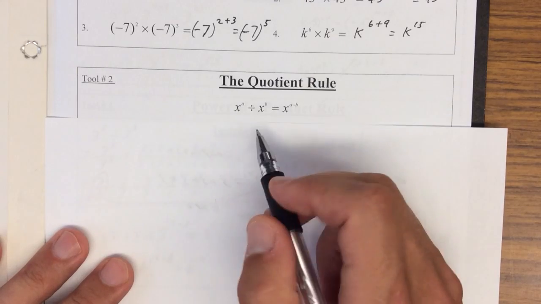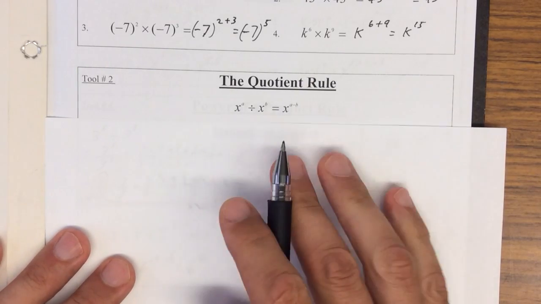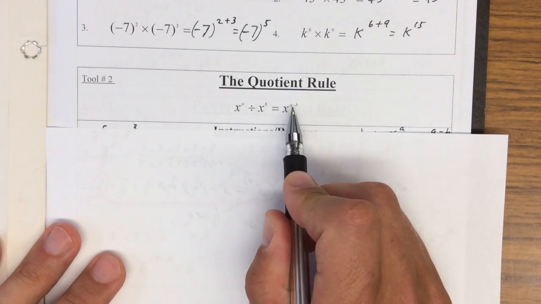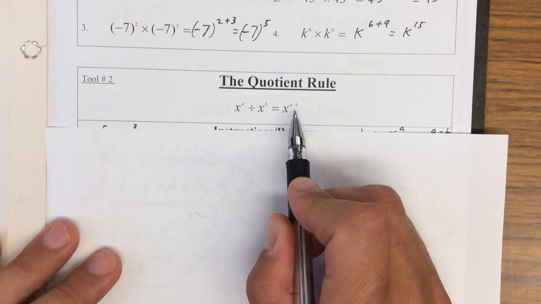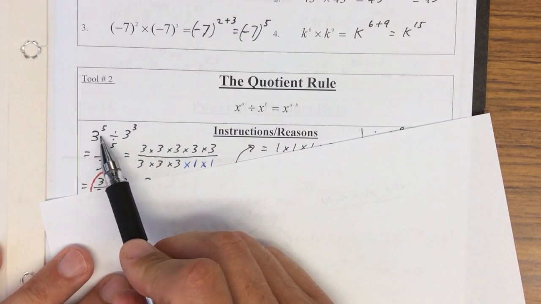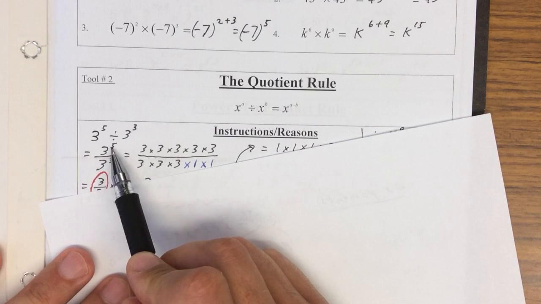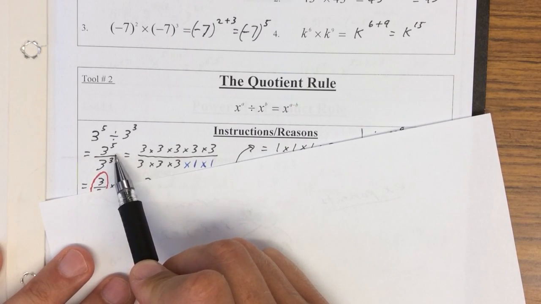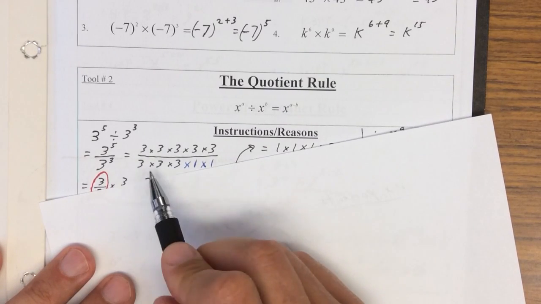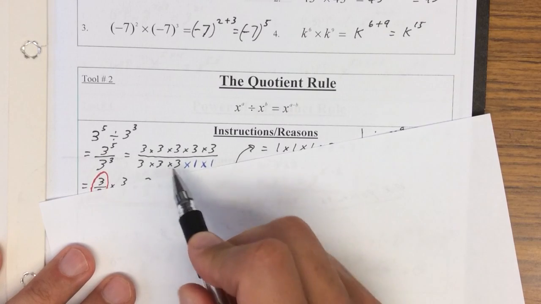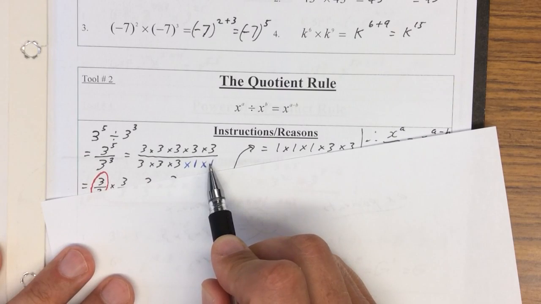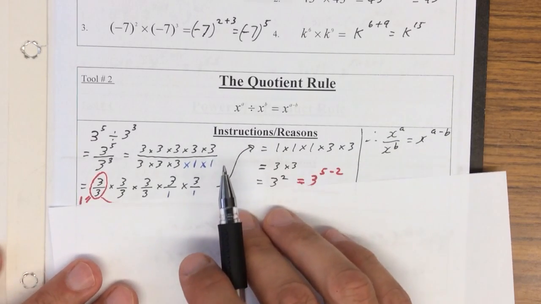When you divide powers with the same base, remember they have to have the same base, you will get a subtraction. You get a minus b. Here's part of the reason for it. 3 to the 5 divided by 3 to the 3. If you write it like this, 3 to the 5 is 5 threes, and 3 to the 3 is 3 threes. If you multiply something by 1, as I've done here in blue, and by 1 again, it doesn't change it. So I can do that.